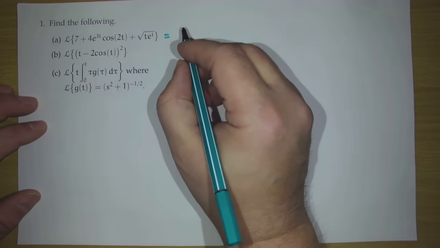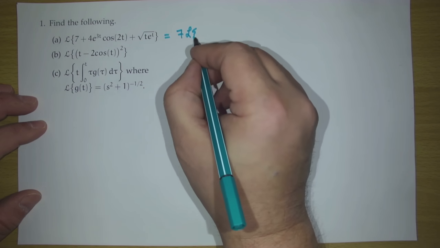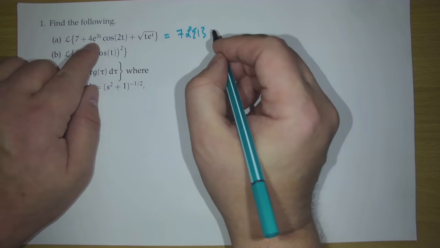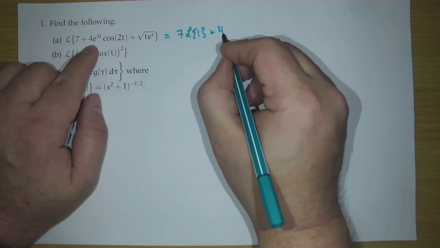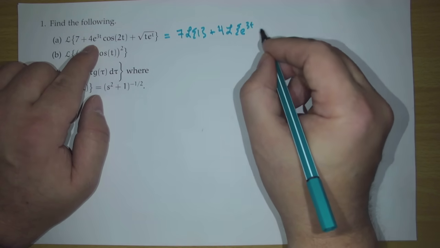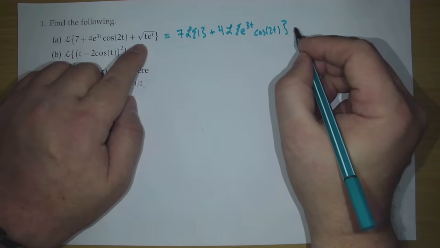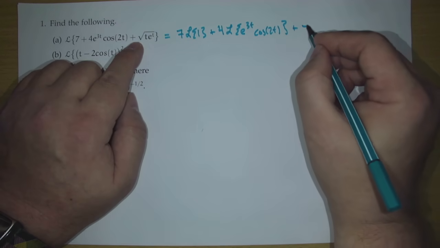Okay, so what do we have? Well, we can say this is 7 Laplace of 1 plus 4 Laplace of e to the 3t cosine 2t plus our Laplace.